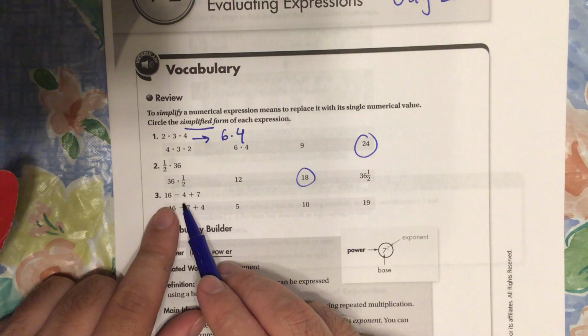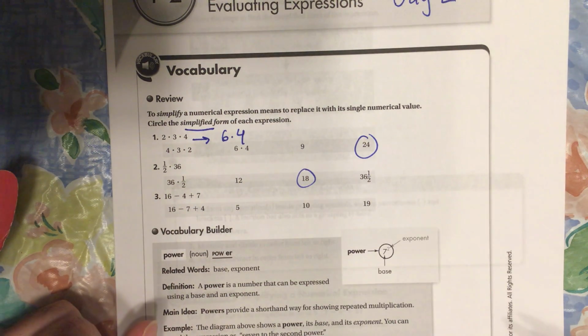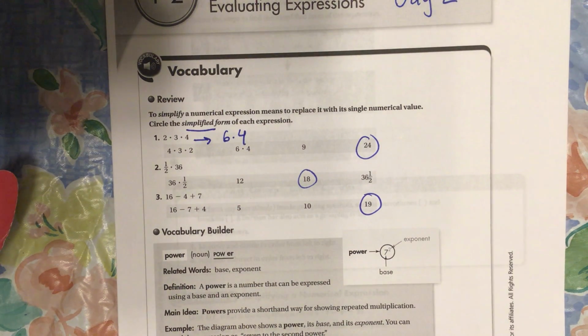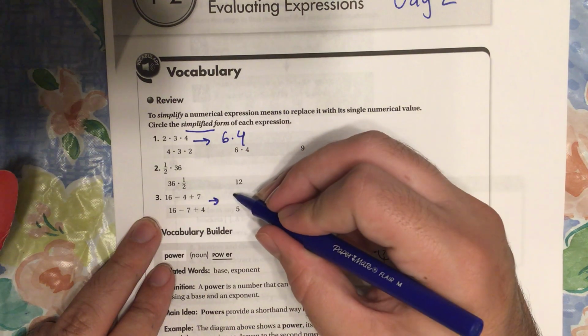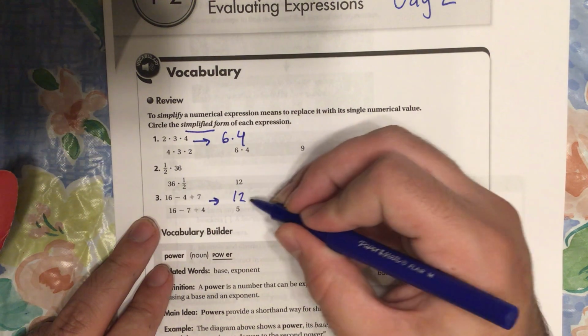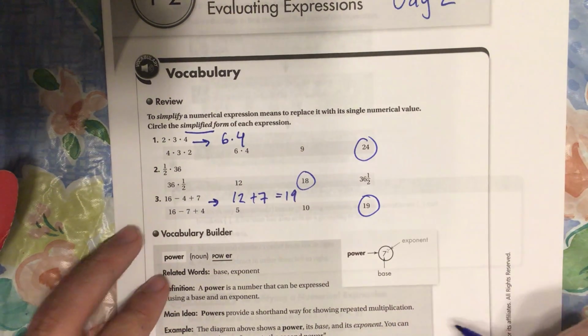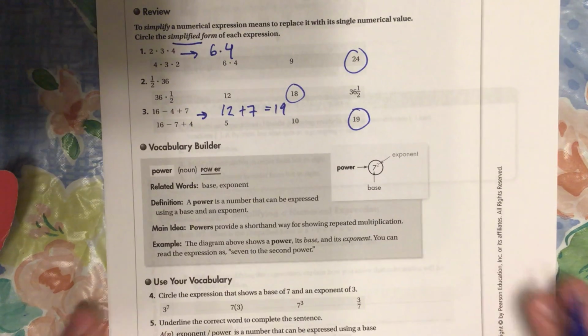16 minus 4 is 12. 12 plus 7 is 19. There you have it. I did some mental math. Hopefully you guys should really show a couple steps here. Something like that. All right.